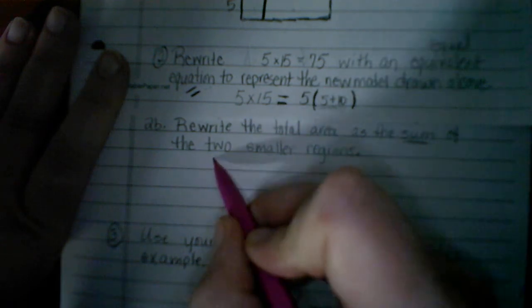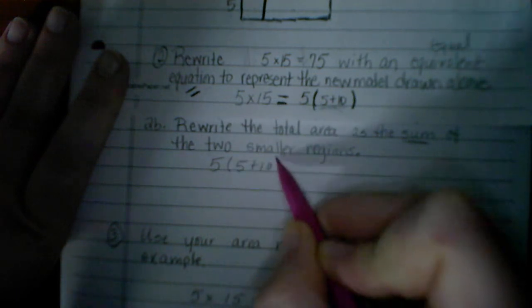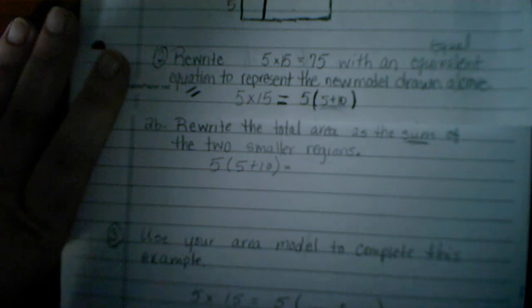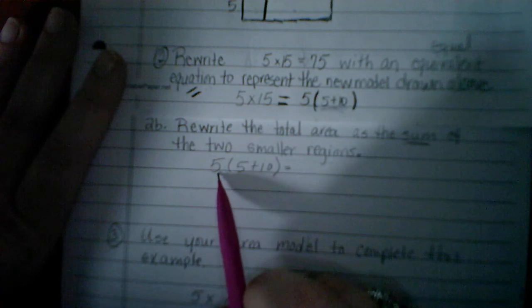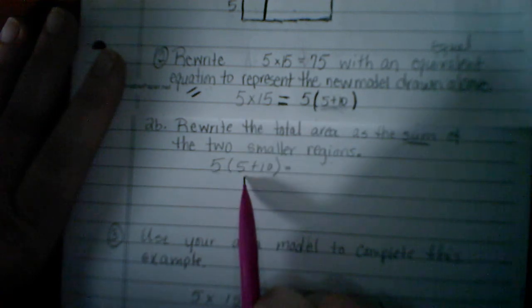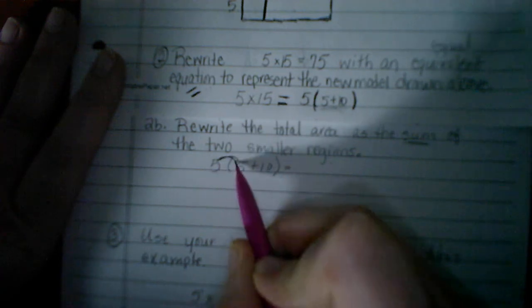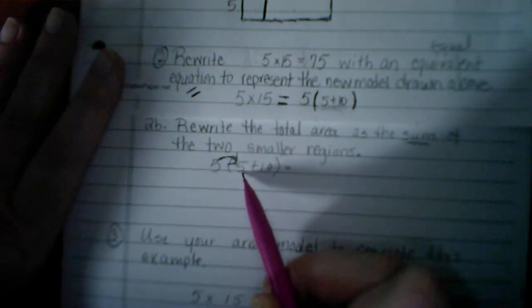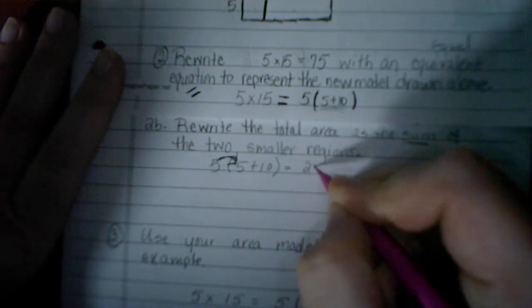Okay, so we're going to take this 5 times the quantity 5 plus 10, and we're going to work it out. We begin by saying 5 times 5. Okay, so I'm going to draw an arrow here. Whenever I do this, I say 5 times 5. We come up with 25.